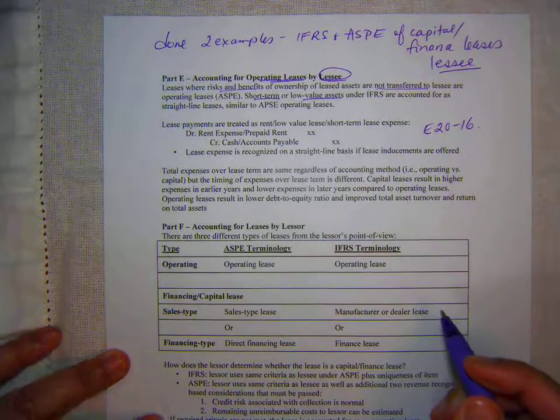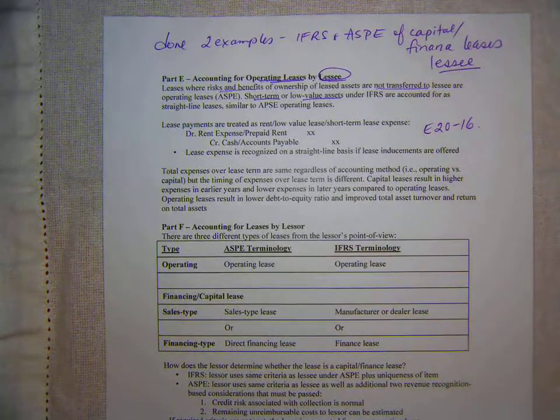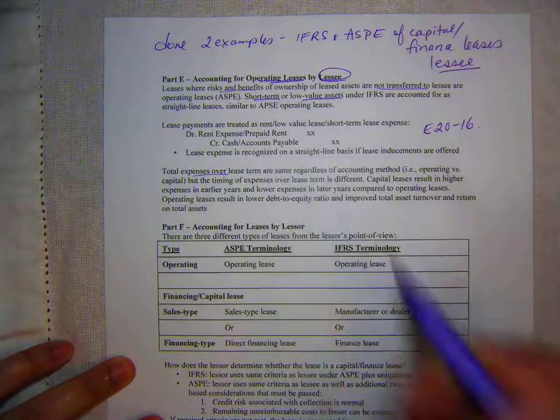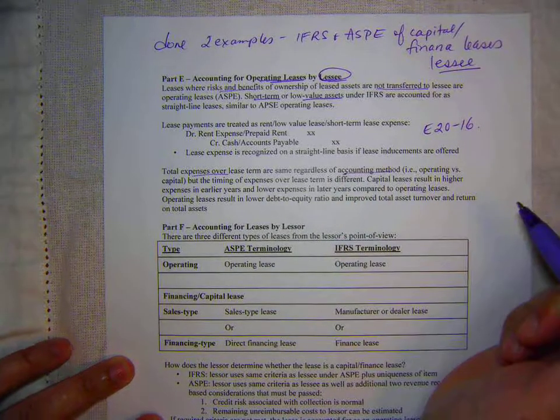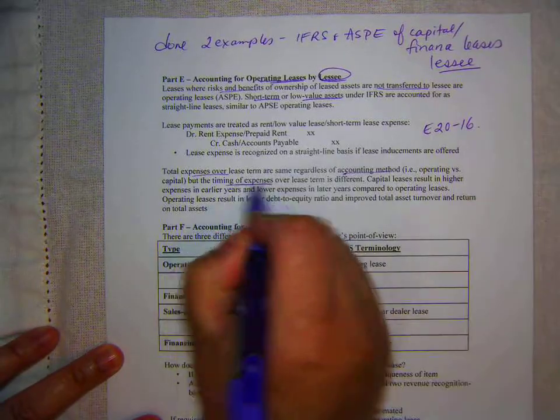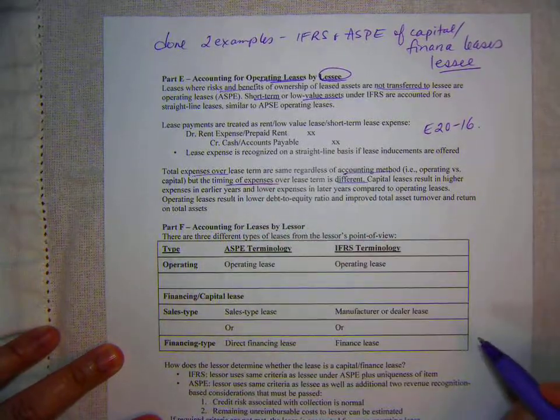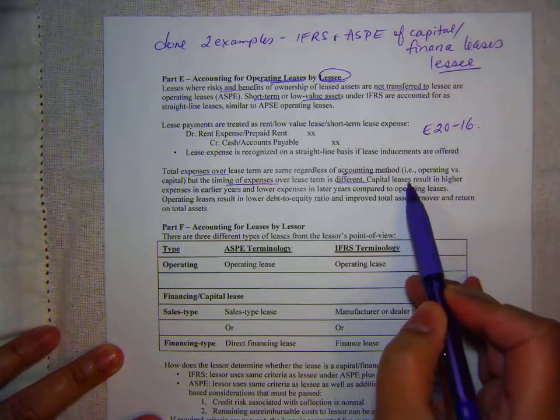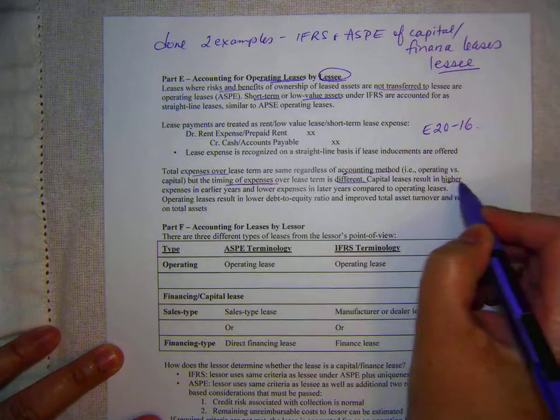Total expenses over the lease term are the same regardless of the accounting method, but the timing of expenses is different. Capital leases, because we're using the effective interest approach, are going to have higher expenses up front, lower expenses later. And you can read about that last part.